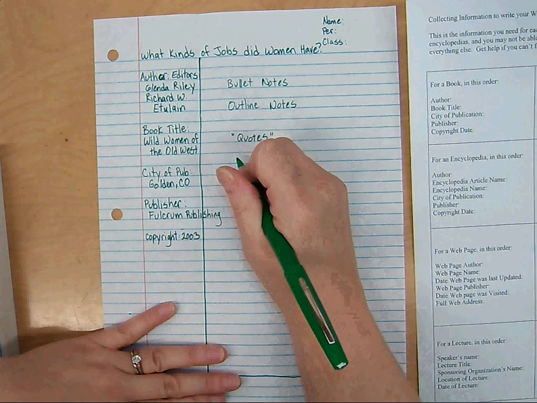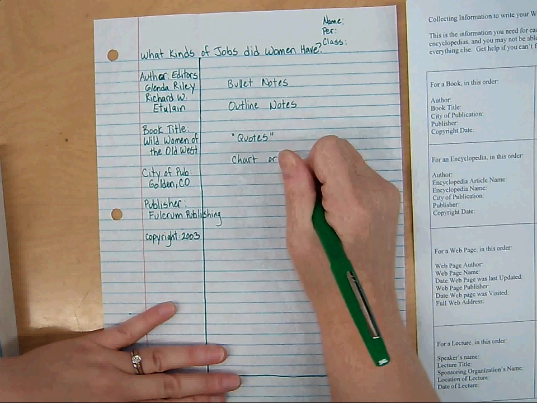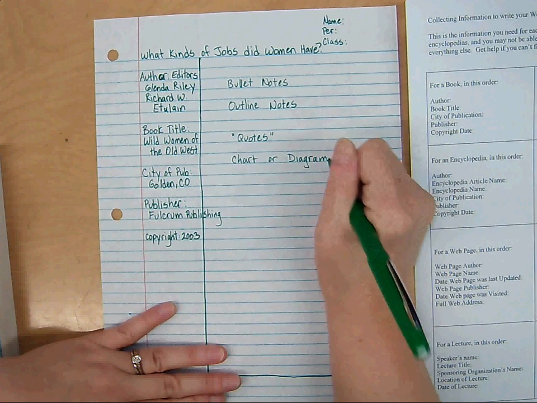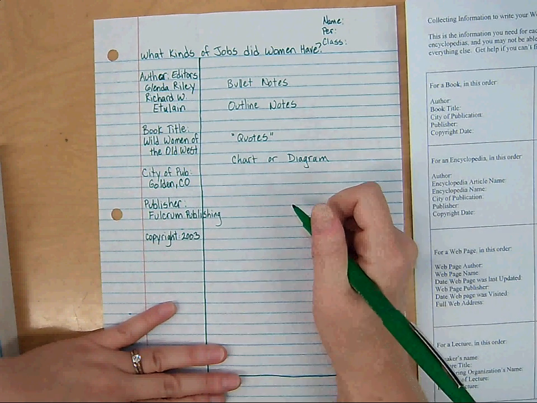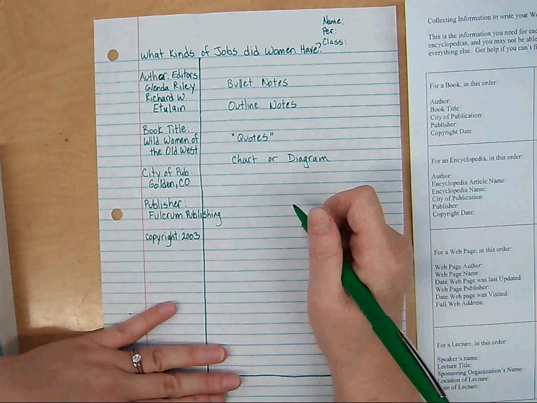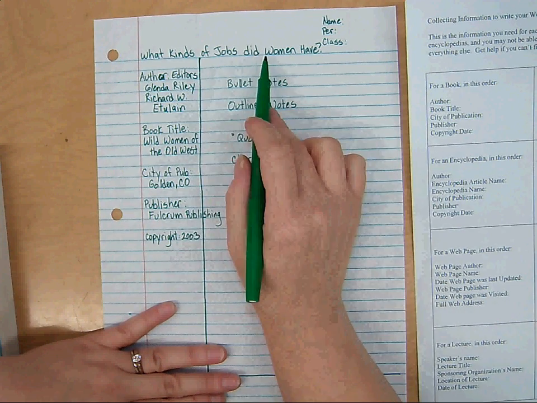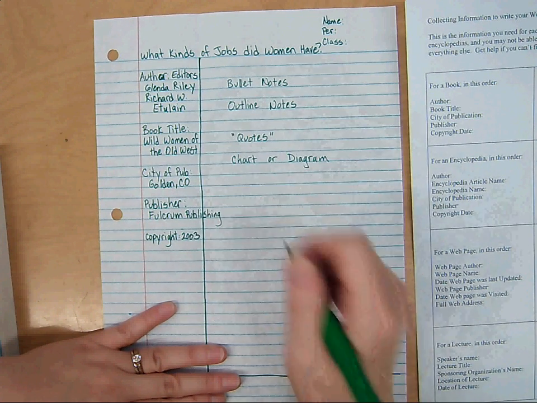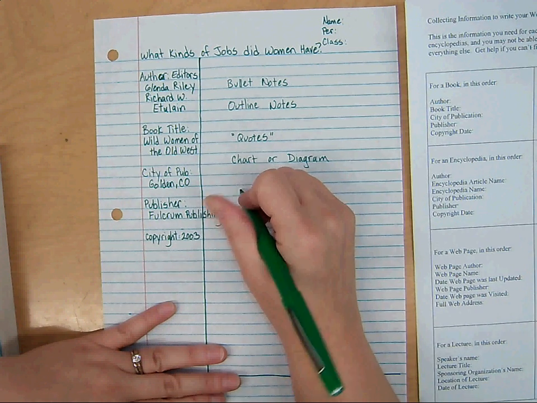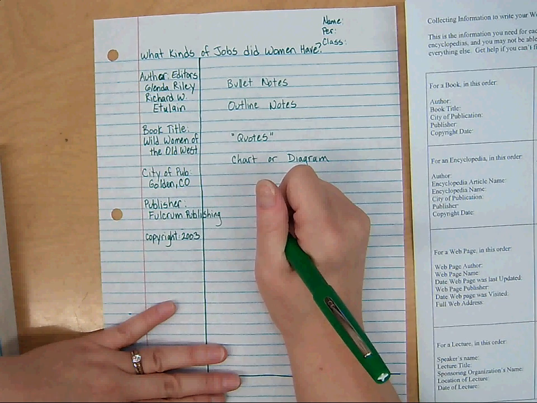I might also include a chart or diagram, if there are any, in order to create more information to use later for my research project. But because I'm taking notes on the kinds of jobs that women have at this time period, I might just have a list of jobs that are mentioned in this book, with maybe some descriptions about what each job entailed.